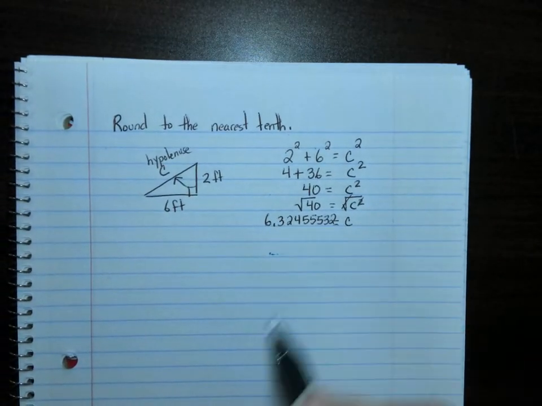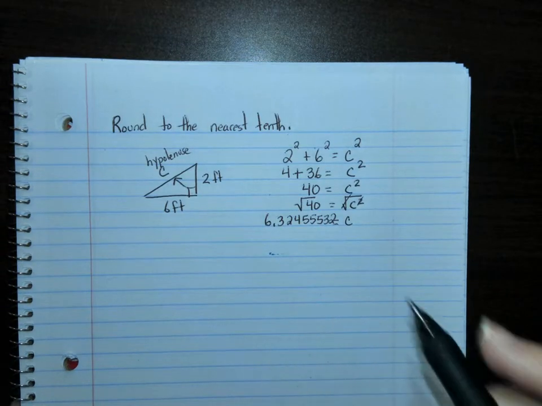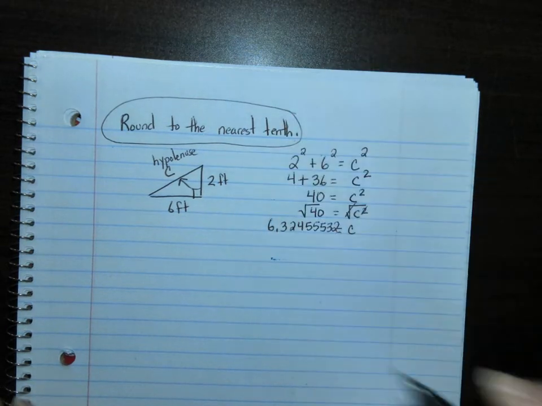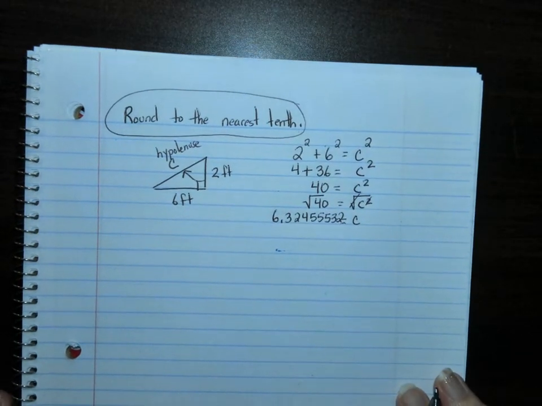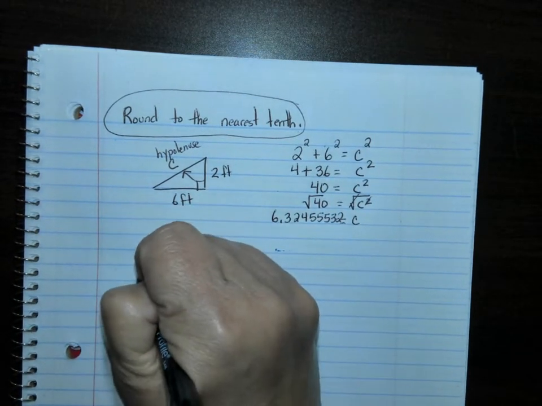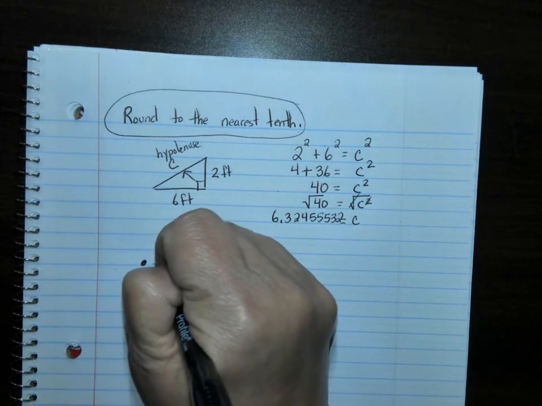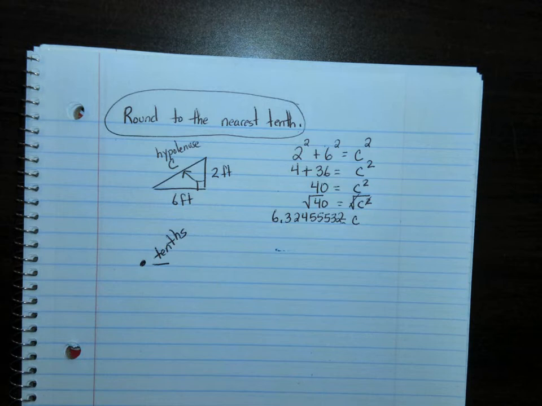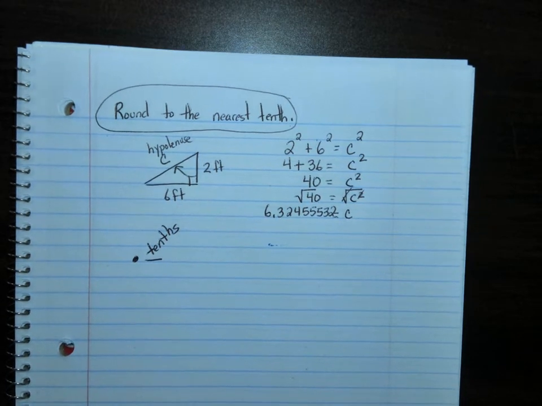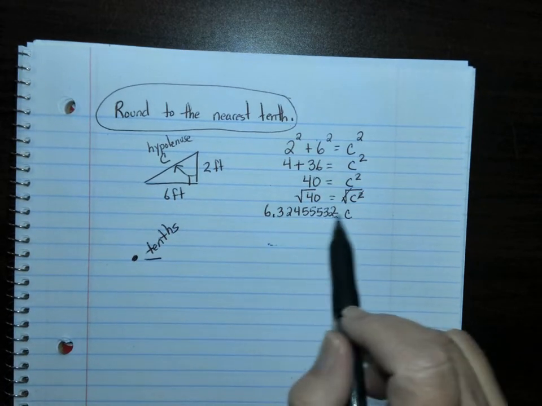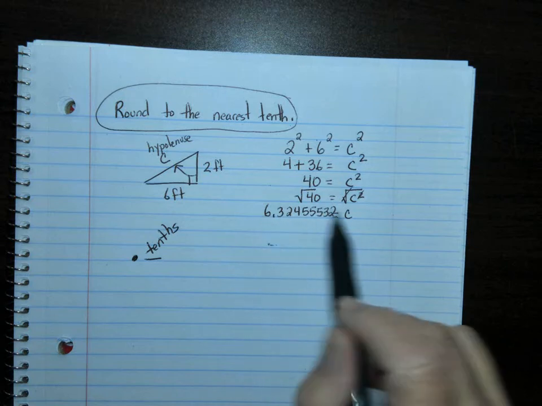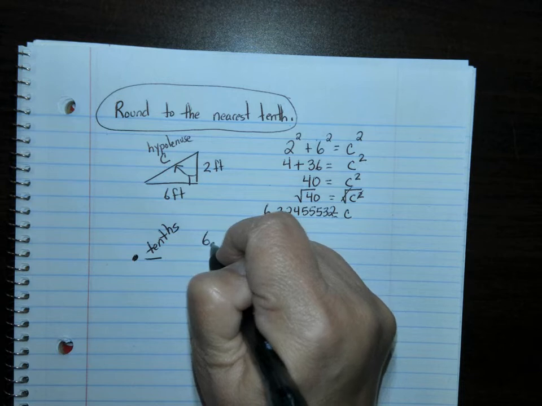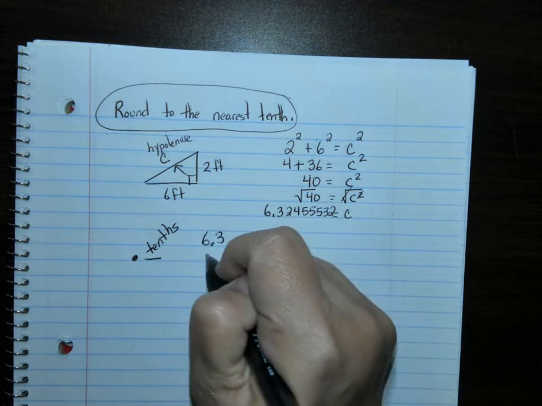But this is not really going to be the answer that I record, because it says round to the nearest tenth. So in place value, your tenth place is right there. The one spot right after the decimal is the tenth place. So we have to decide, is this answer right here closer to 6.3?